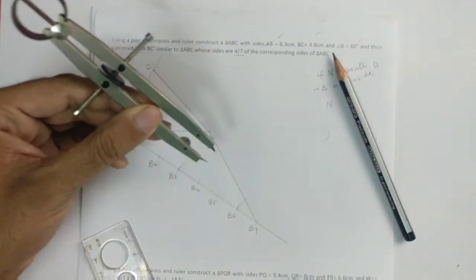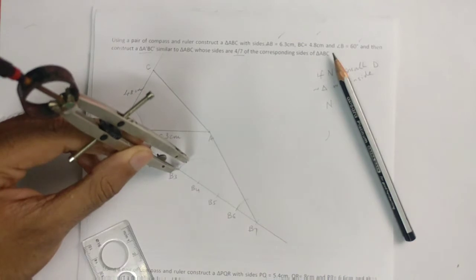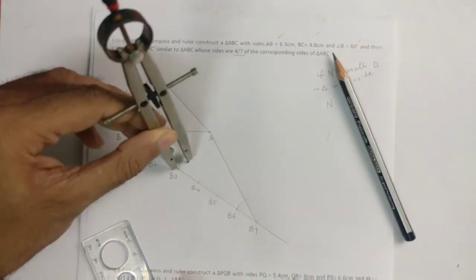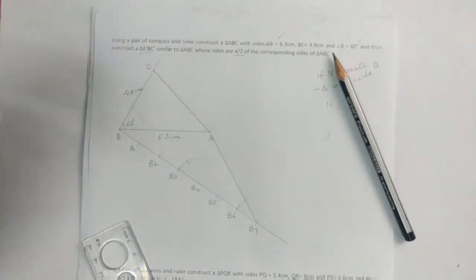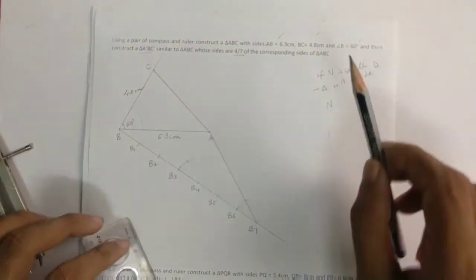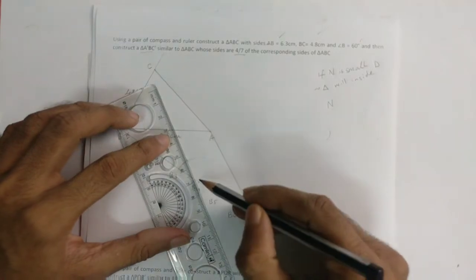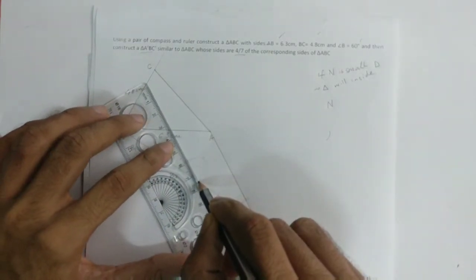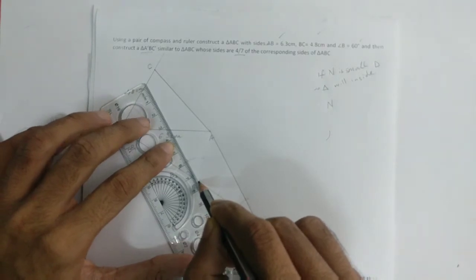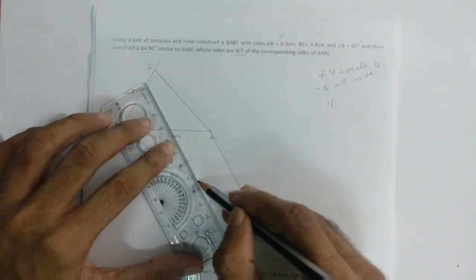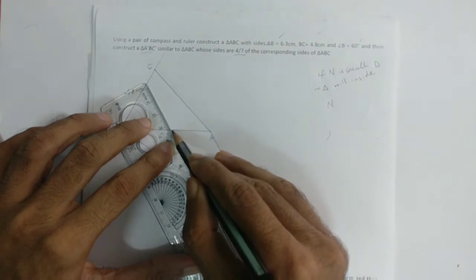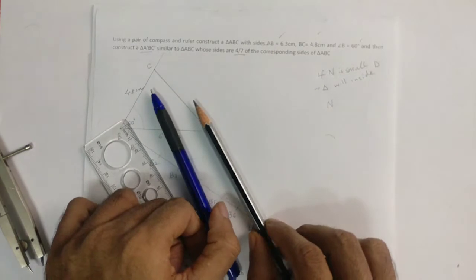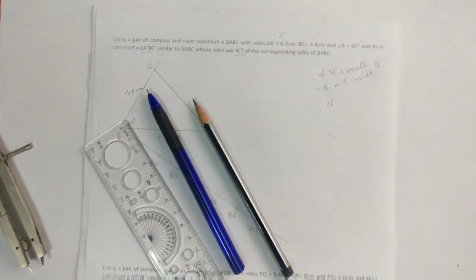With this information, I will keep one end over here where I started this arc and the other where it is intersecting. And then all I have to do is draw a line through where the intersection has happened. Okay, now this and this are my parallel lines.